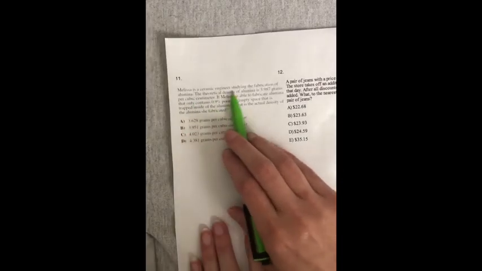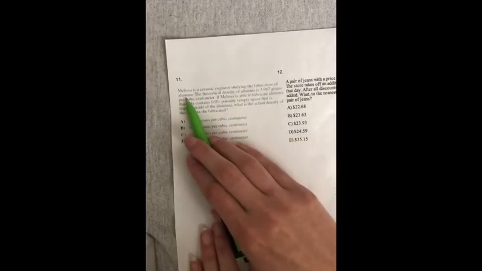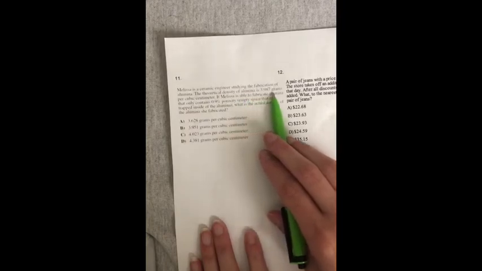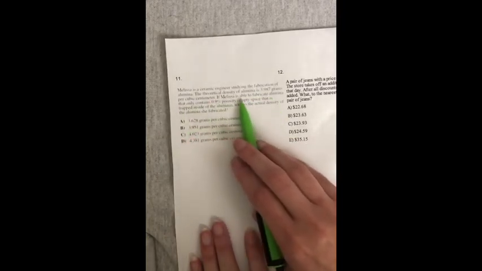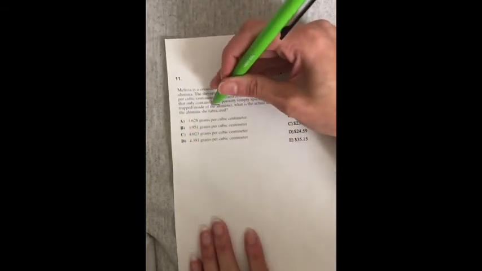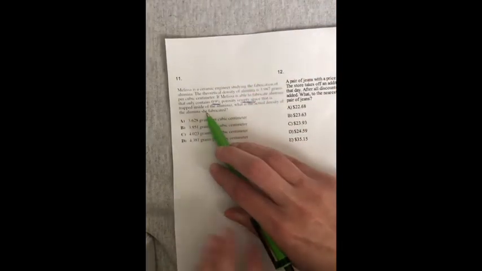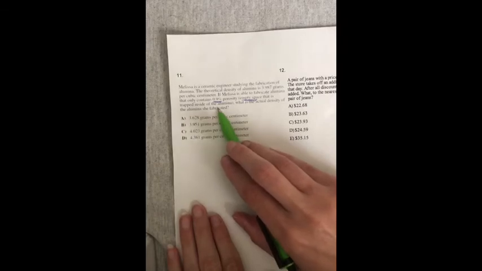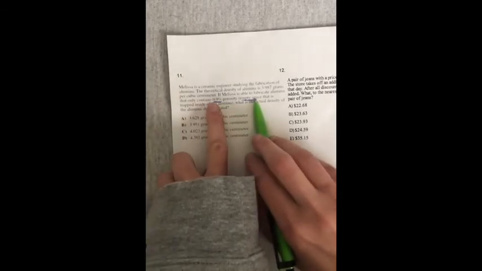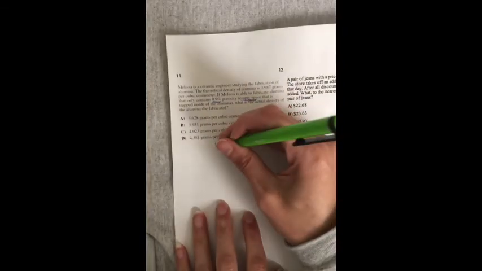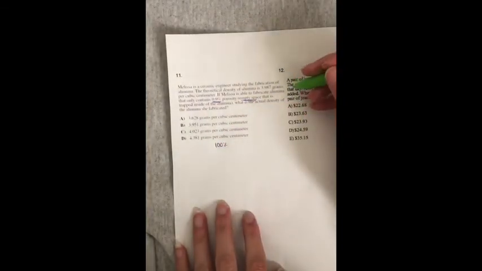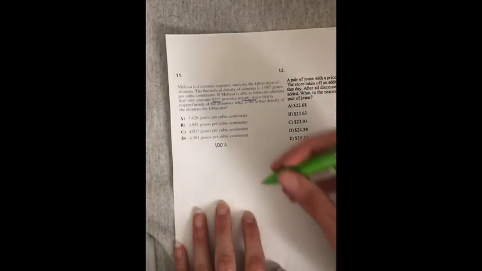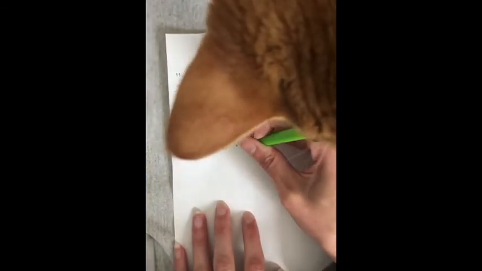Last couple. Okay, Melissa is a ceramic engineer studying the fabrication of alumina. The theoretical density of alumina is 3.987 per cubic centimeter. If Melissa is able to fabricate alumina that is only 0.9% empty space that is trapped inside of the alumina, what is the actual density of the alumina she fabricated? So we're losing 0.9% to empty space. So we're taking our 100% of what we would expect, that theoretical. We're taking 100% of that, and we're decreasing it by 0.9%.